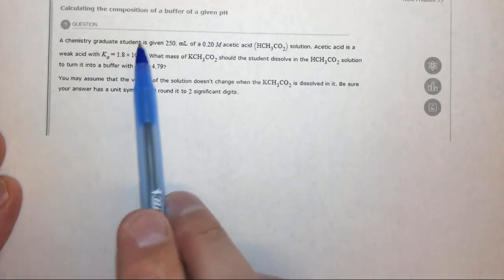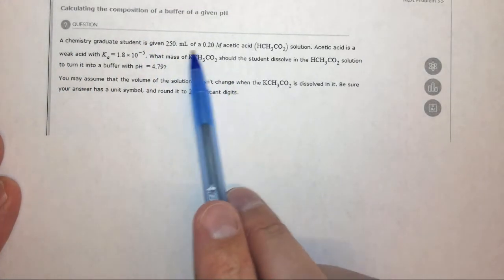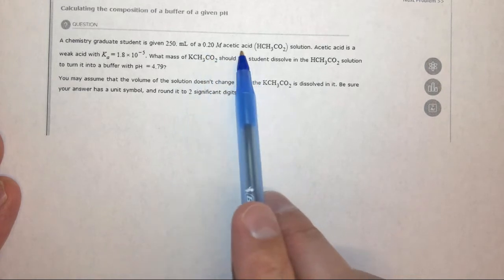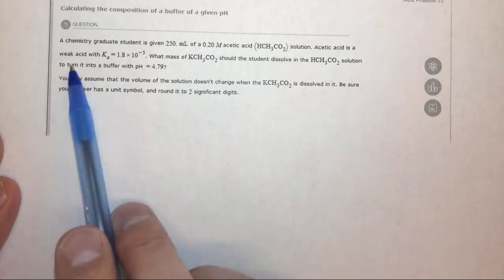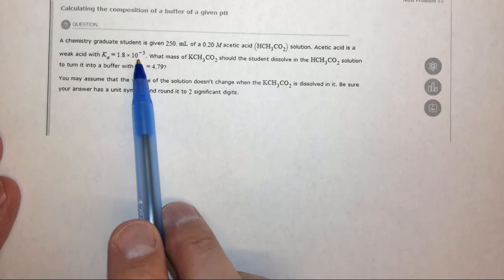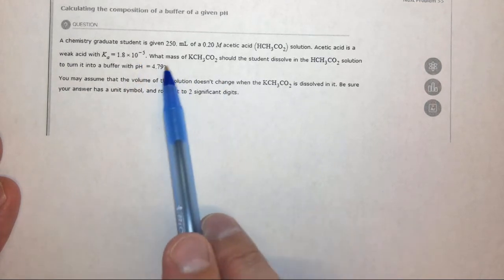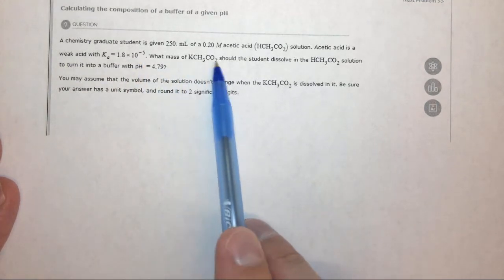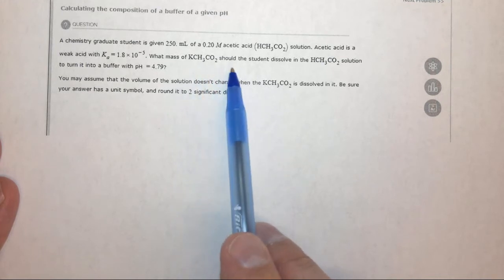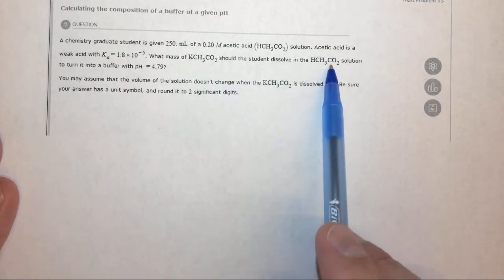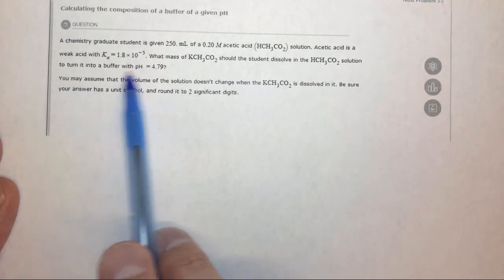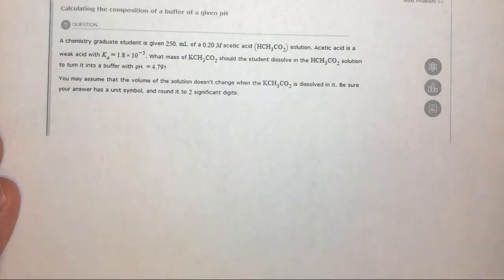The question says, a chemistry graduate student is given 250 milliliters of 0.2 molar acetic acid solution. Acetic acid is a weak acid with a Ka of 1.8 times 10 to the minus 5. What mass of potassium acetate, KCH3CO2, should the student dissolve in the acetic acid solution to turn it into a buffer with a pH of 4.79?